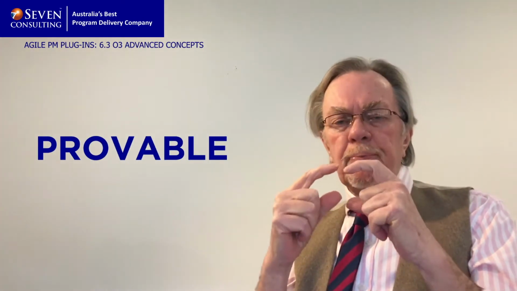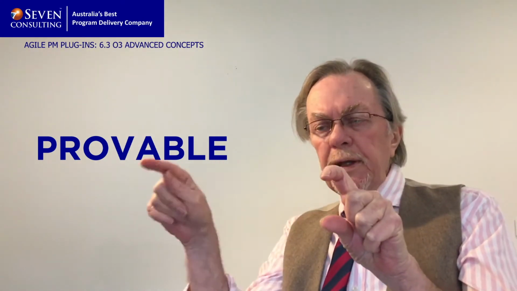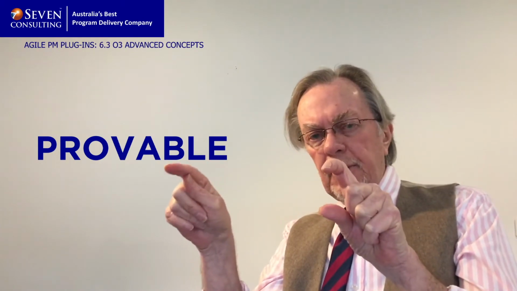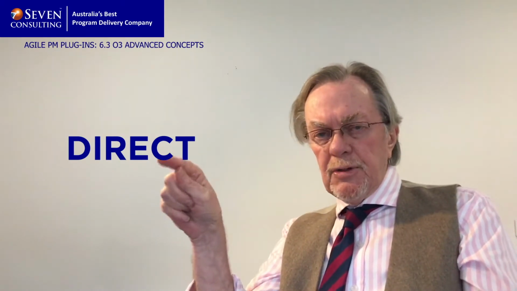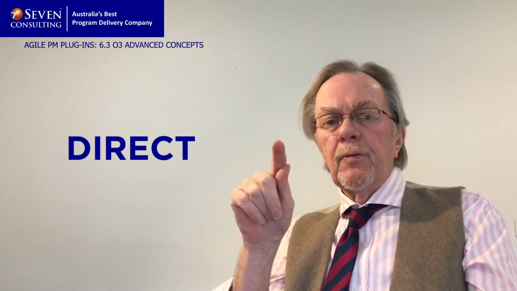The first is this key link between outputs and outcome. They have to be provable. That is, you have to be able to prove that, in our example, putting in a new product set will lead to the retention of customers as our outcome. Can we prove that? And of course the answer is your business partners and stakeholders will work on that. So it's got to be provable. It's got to be direct. That's the second concept. Direct. Does that output directly lead to the retention of customers as our outcome? So we've got provable and we've got direct.